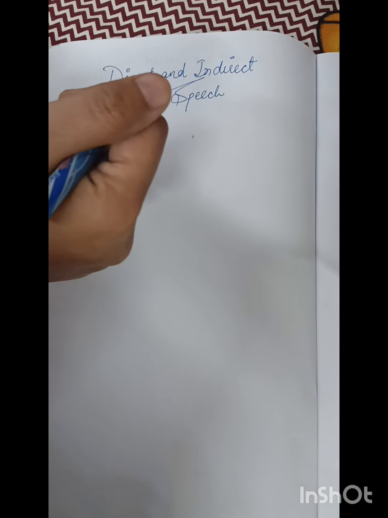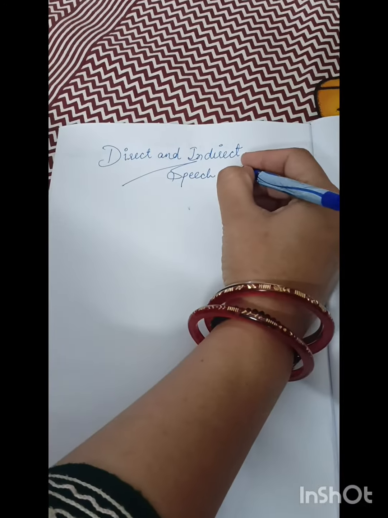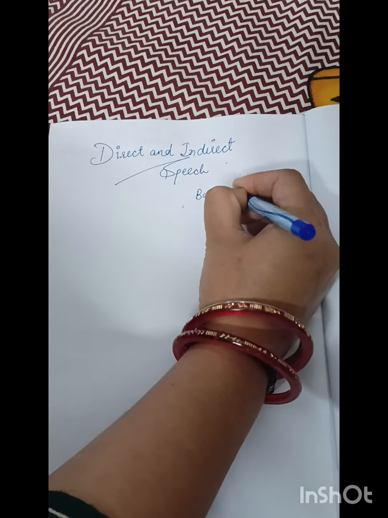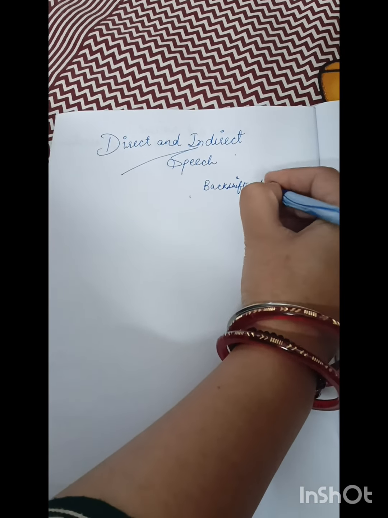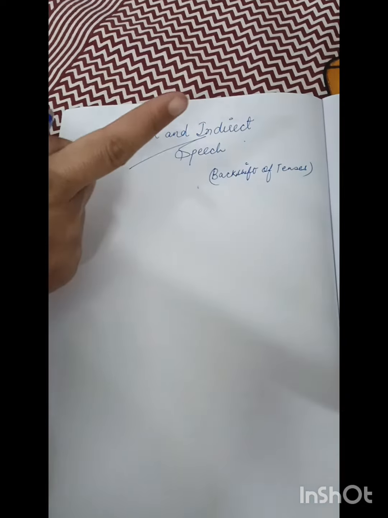You can always remember direct and indirect speech with one keyword, that is back shift of tense. Then you will never get confused with the active passive voice and reported speech. So, backshift of tenses is a keyword to remember: you change the tense in direct and indirect speech, and in the active passive voice, you don't change the tense.